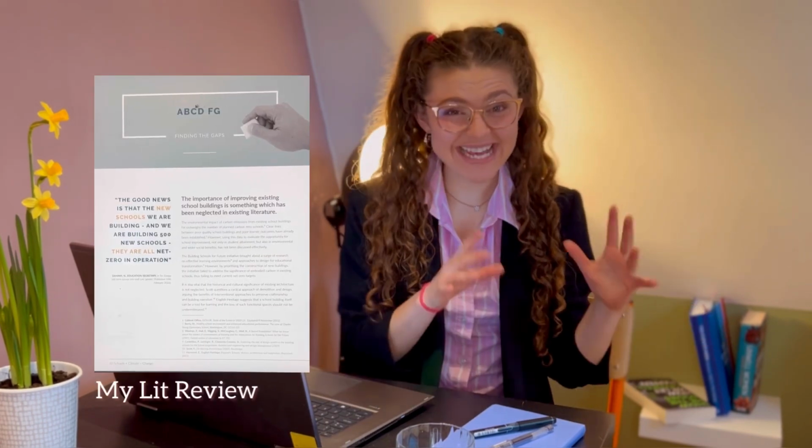Then you want to start writing your literature review. So this is where that big quote document comes in really handy. Where are the current gaps in the literature? And give a brief overview of what's already been done.